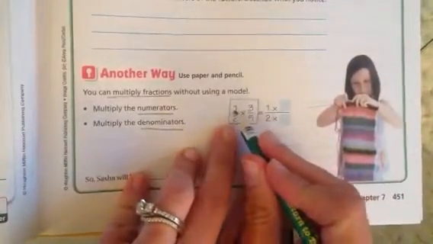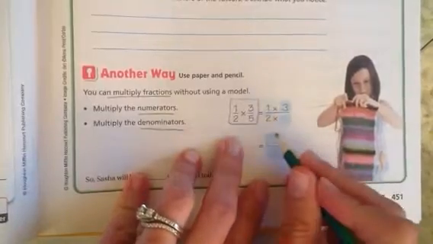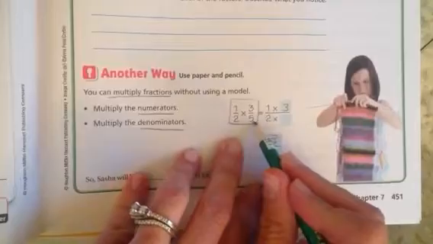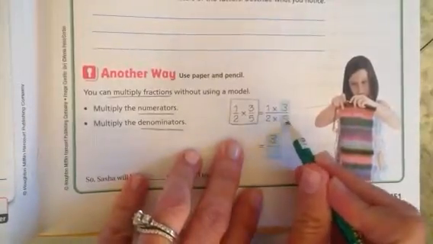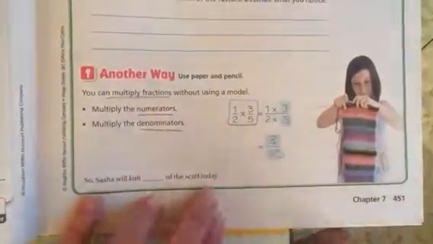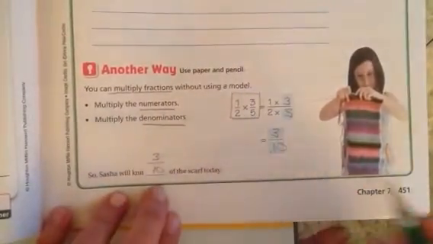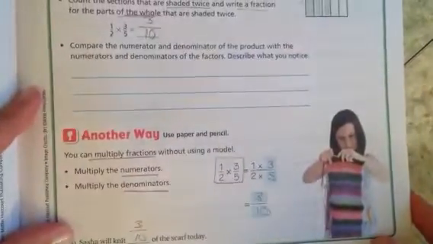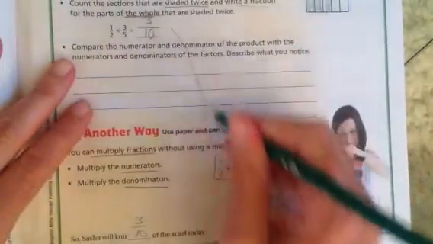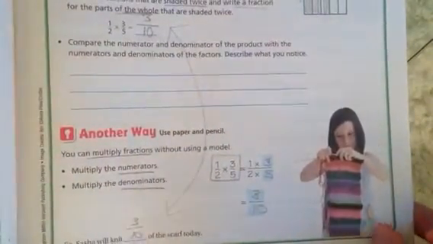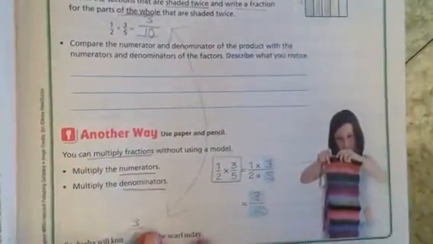So if we have 1/2 times 3/5, here's our problem from above. We're going to multiply the numerators, so 1 times 3 is 3, and 2 times 5 is 10. So Sasha will knit 3/10 of the scarf. Okay, so we end up with the same answer, just now we're multiplying using standard multiplication.